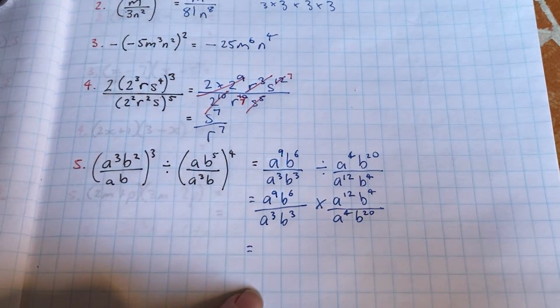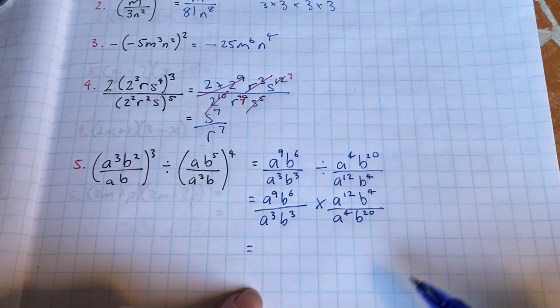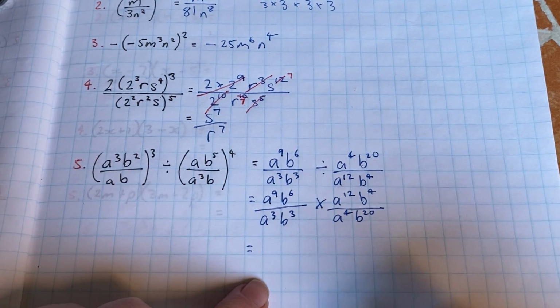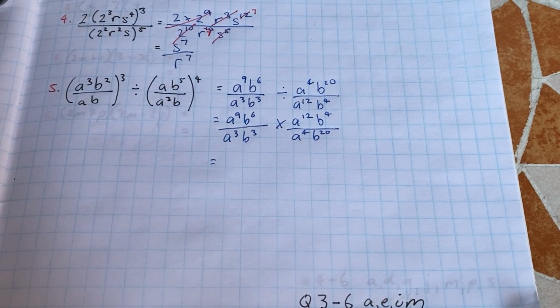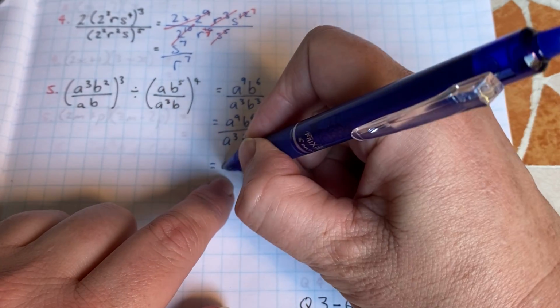Again, I've got two choices. I could start simplifying here and simplifying here and multiply later, or I can multiply first and simplify later. Personally, when I'm doing it, I usually simplify first. But I've found in the past that my students actually like to multiply first, so I'm going to do it that way for you. So let's see how many a's we've got in the numerator altogether.